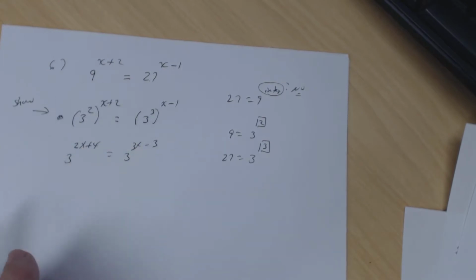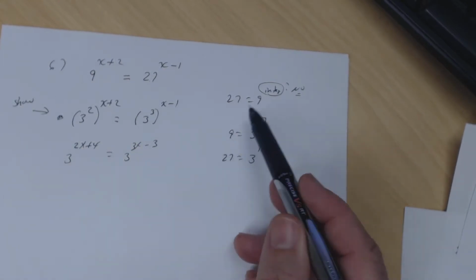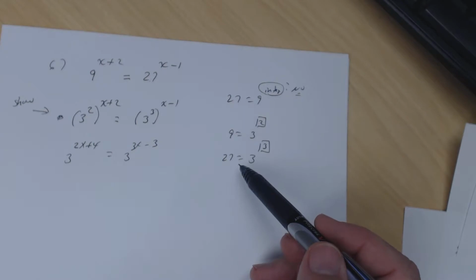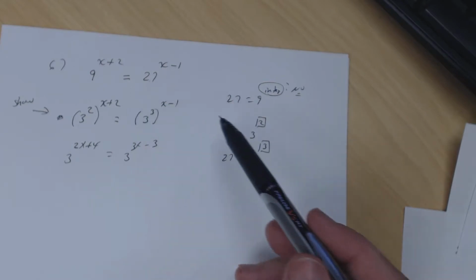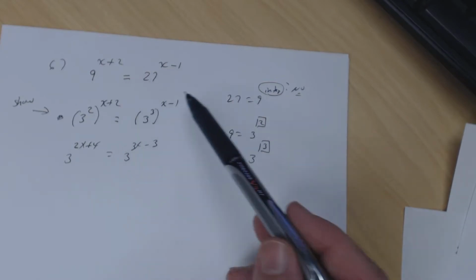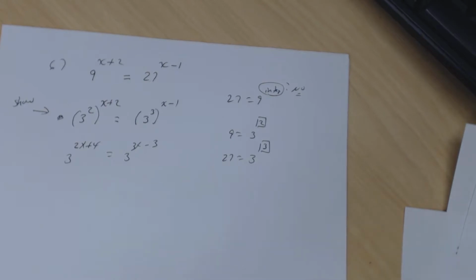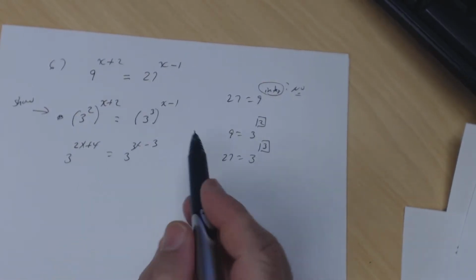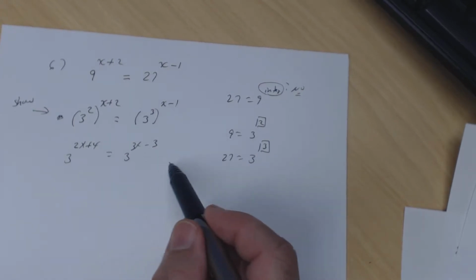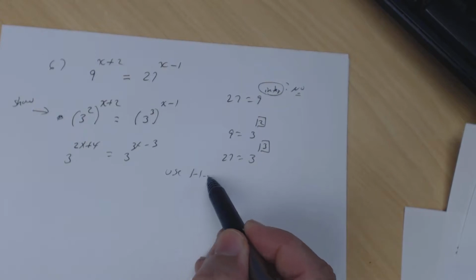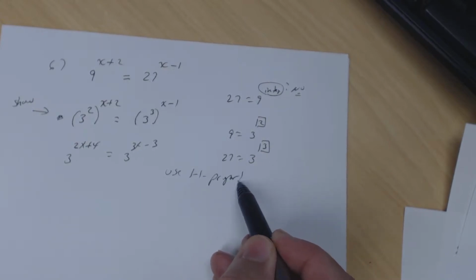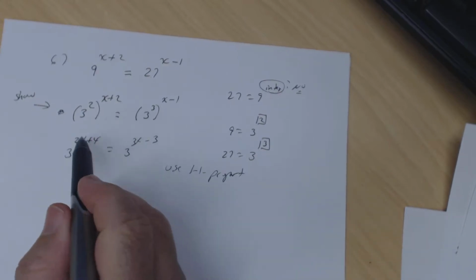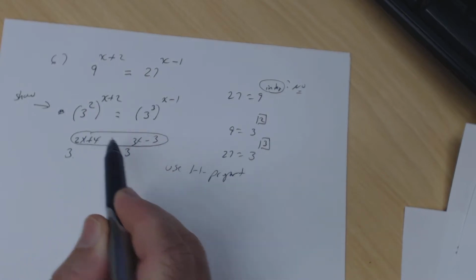All right, so that's your thinking process. I have to get the bases to be the same. So you got to think, well, what base can I use? For 9 and 27, the prime number that goes into 9 and 27 is 3. Okay? Now notice, can I use the one-to-one property here? The answer is yes, because the bases are the same, those exponents have to be equal.